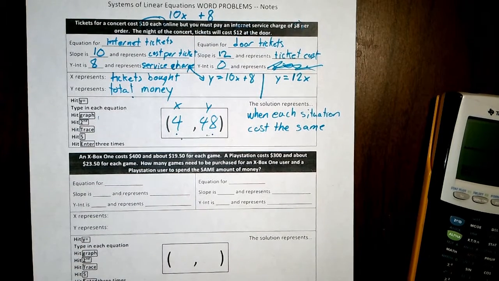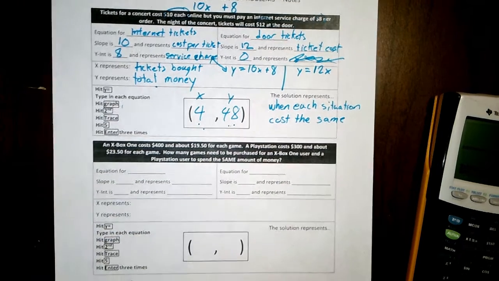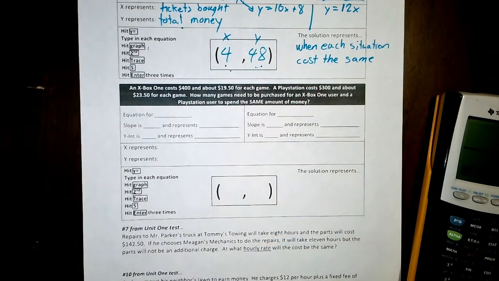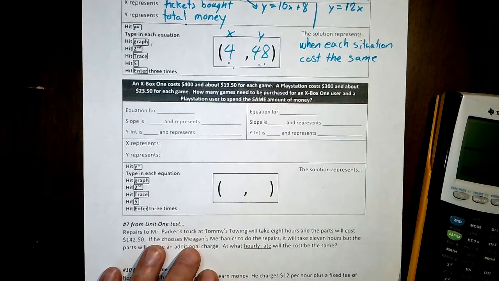All right, we got one more to do. Stomach hurt. I'm sorry. I really am. I don't know what to do about it, though.